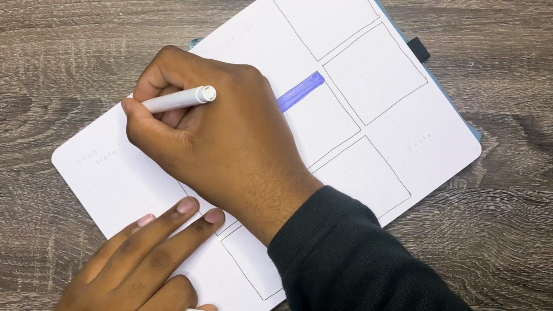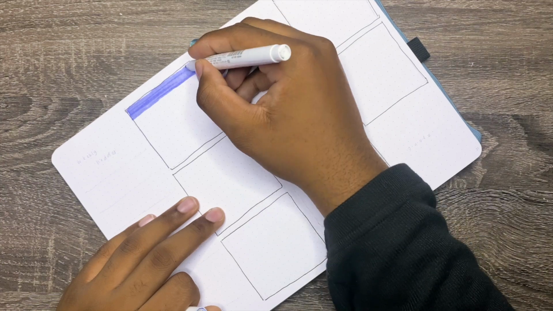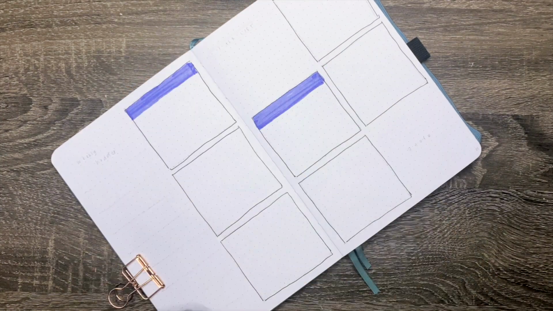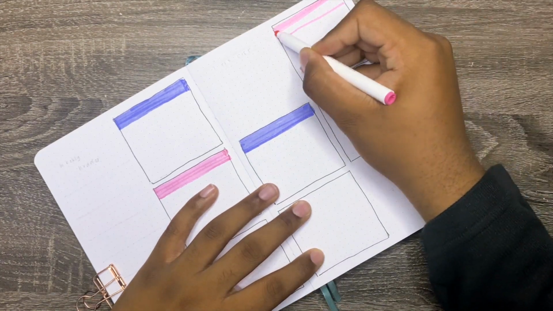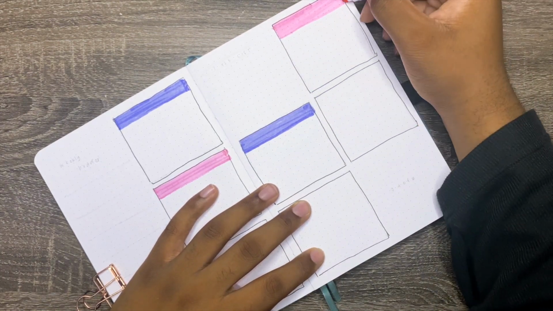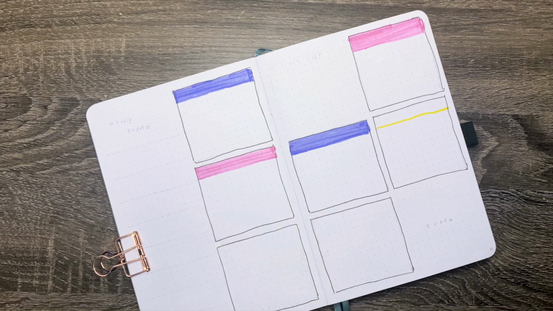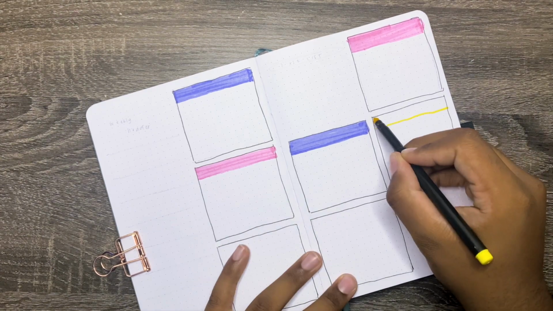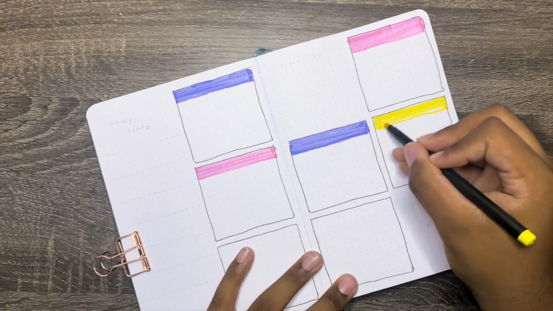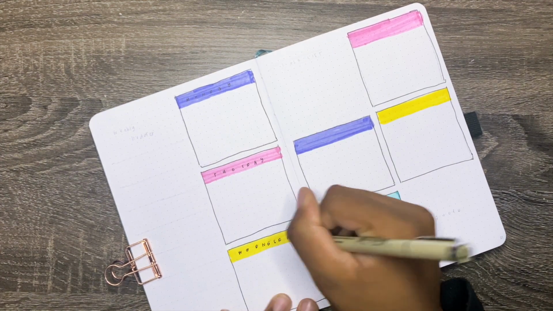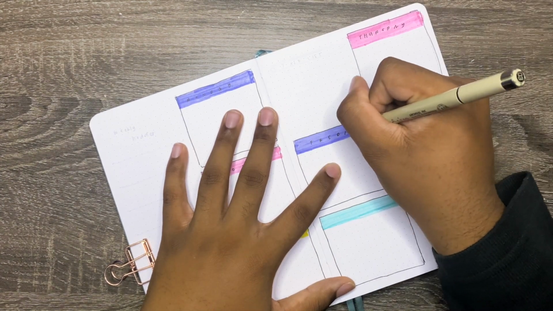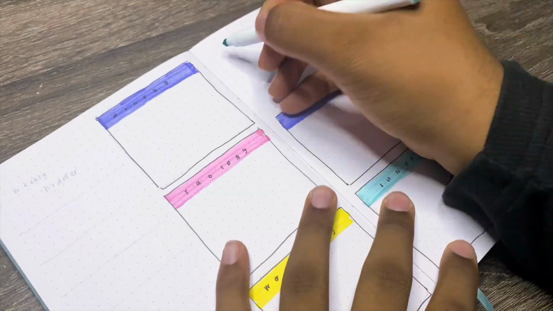So I'm just drawing in some date rows, some header rows, so I can write in the date of the week and make it look a little bit prettier. Like I said, a lot of these spreads are really simple to set up and will take you a lot less time if you just drew the days of the week, wrote the weekly event section, and you'll be done. But I just wanted to make it a little bit fun for me while I'm setting it up. I also want to make sure that it was very simple for you guys to recreate and put in your own bullet journal.